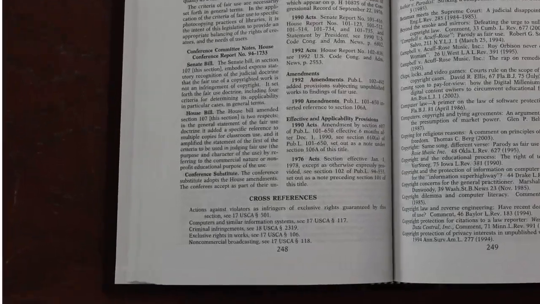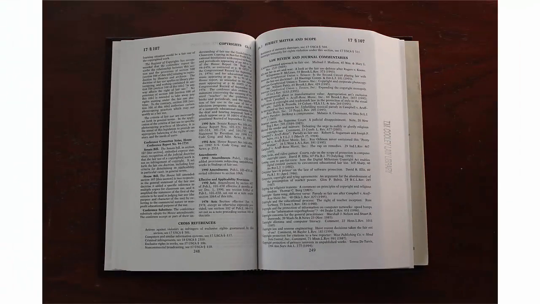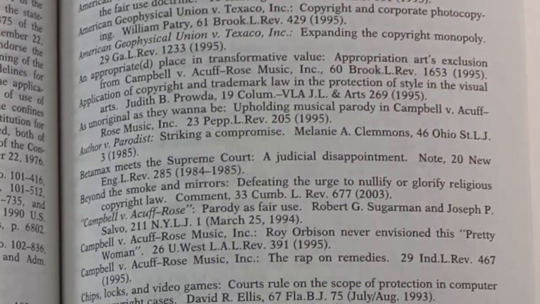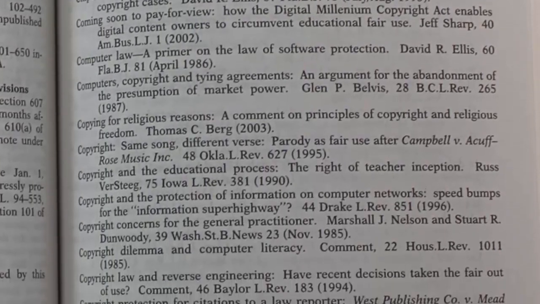And you can see that we have cross-references here, nothing on parody, and then on the next page we have law review and journal commentaries. You can see there are quite a few articles on Campbell, that seminal case. That tells us it is a landmark case. It has to go into our memo.